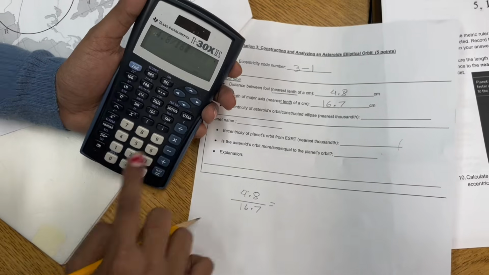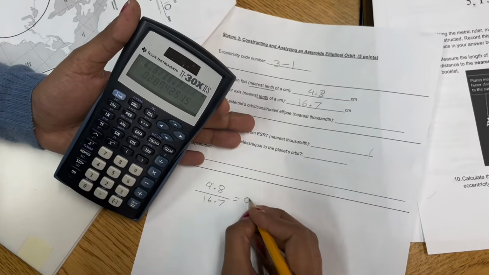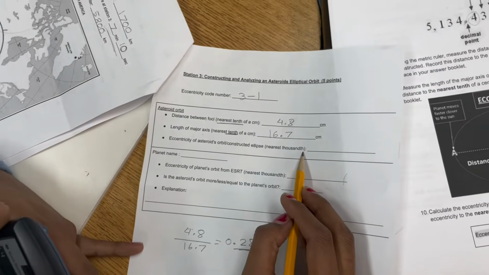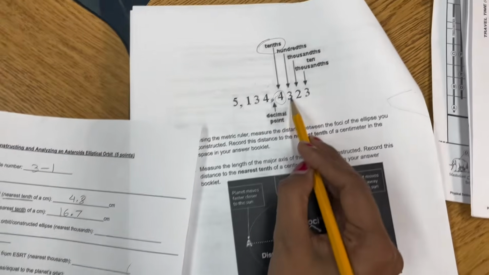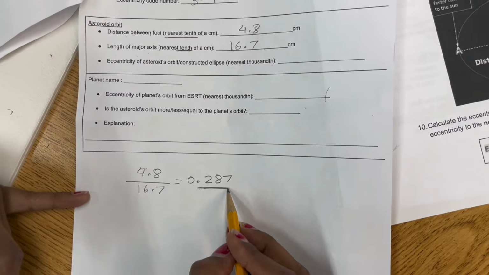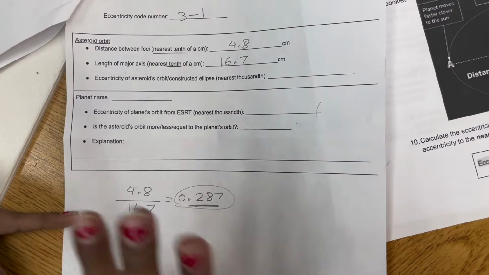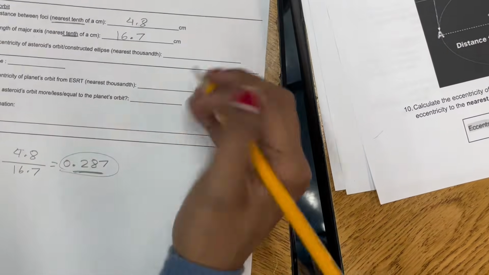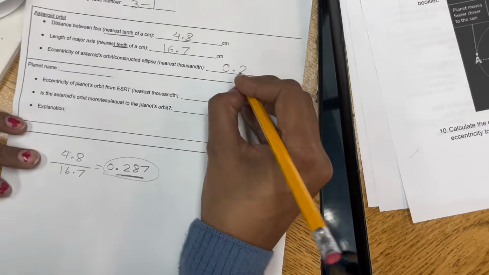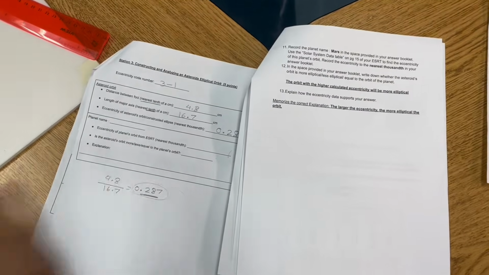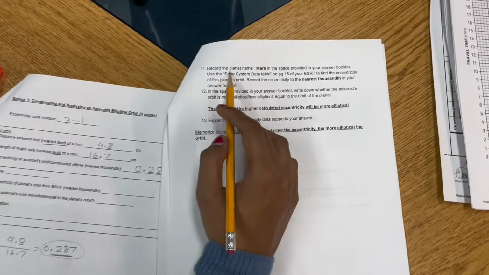4.8 divided by 16.7 is 0.287. It asked me to write it to the nearest 1,000. Nearest 1,000 means 3 digits after the decimal, so I'm just going to write 3 digits after the decimal. Eccentricity never has units, so just write this number, no units. If you do have units for this, it will be wrong. So I'm just going to write 0.287.